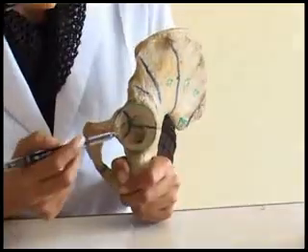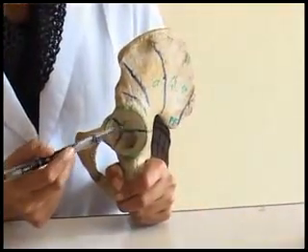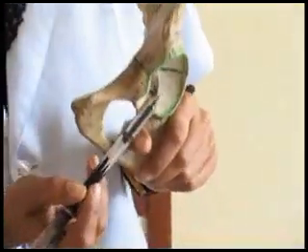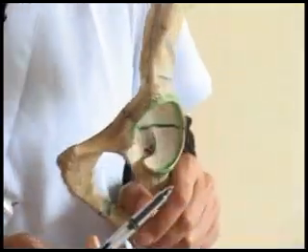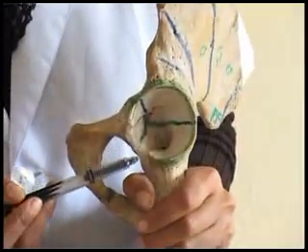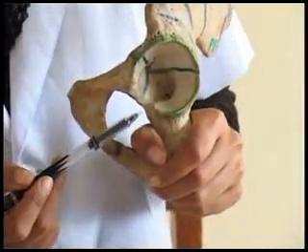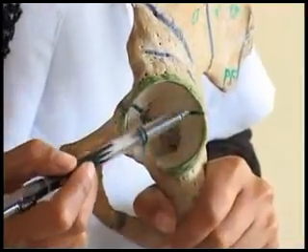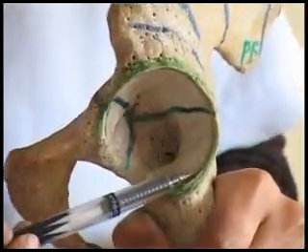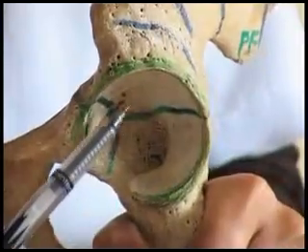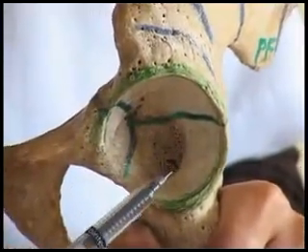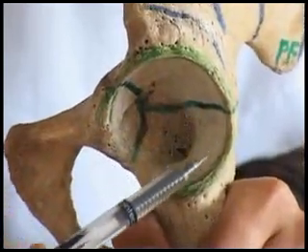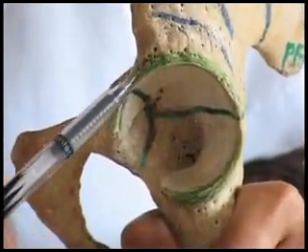The acetabulum. Acetabulum is a deep cup-shaped socket directed laterally, downwards and forwards. The margin is deficient inferiorly and is called the acetabular notch. A horseshoe-shaped articular surface is seen on the anterior, posterior and superior parts of the acetabulum. The acetabular labrum is a fibrocartilaginous labrum attached to the margins of the acetabulum.